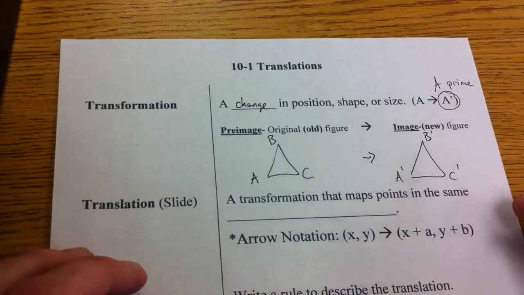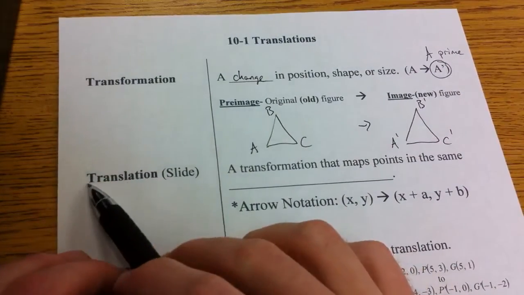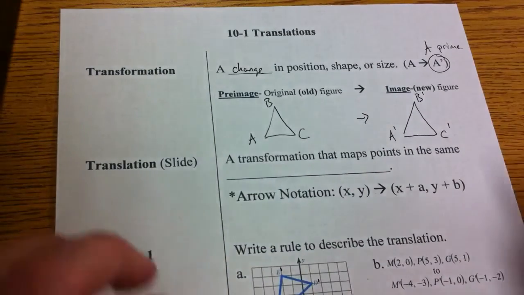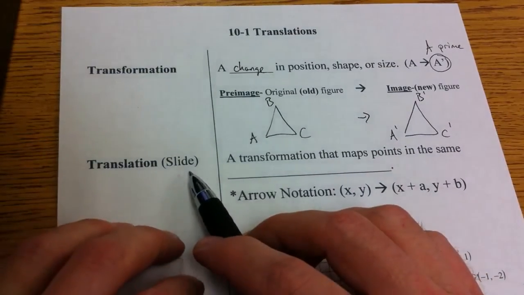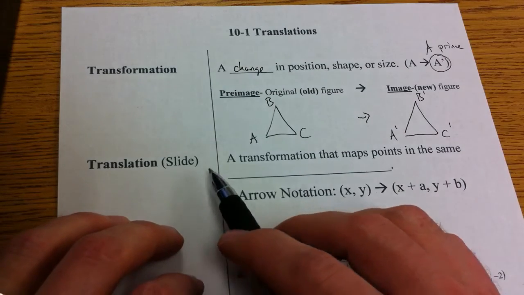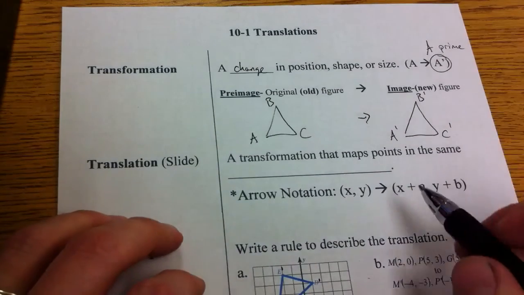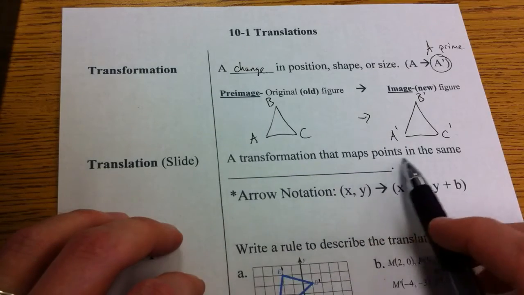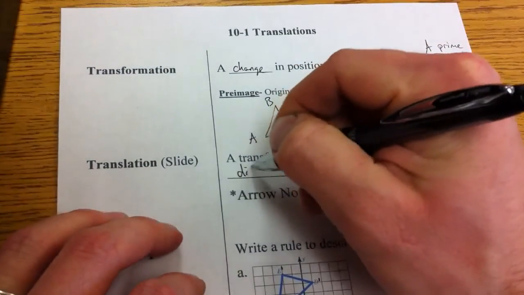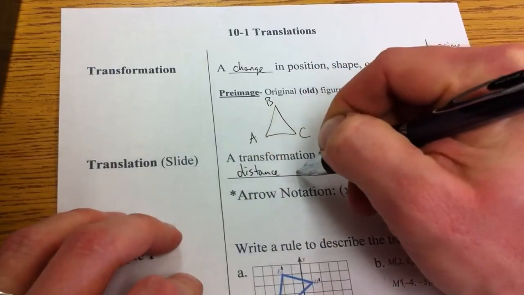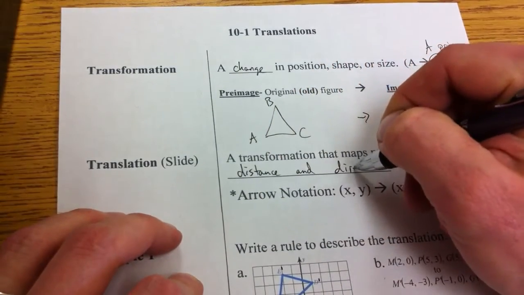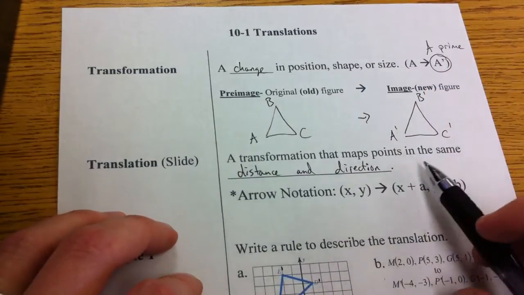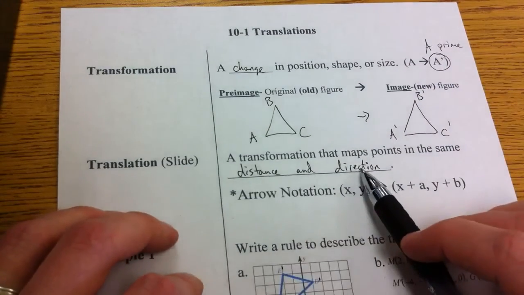Again, in class today we talked about all the different kinds of transformations. The first one we're doing here is translations. All right, let's talk about what that translation is. The word you know for translation is maybe slide. So if a figure or an object or even a point just slides around, that's called a translation. A translation is a transformation that maps points in the same distance and direction. Make sure you get that definition written down.